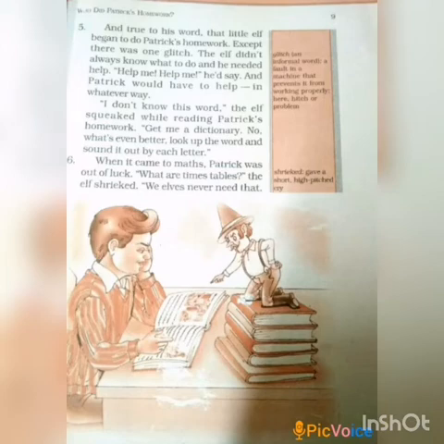Fifth para. And true to his word, the elf began Patrick's homework. Except there was one glitch. The elf did not always know what to do and he needed help. Help me, he did say. And Patrick would have to help in whatever way.